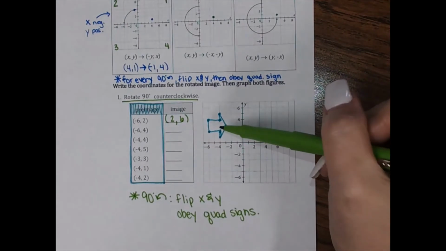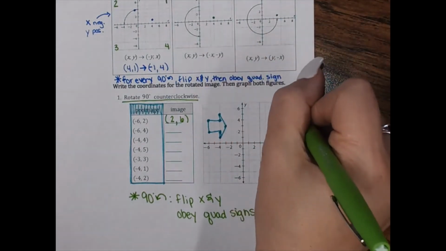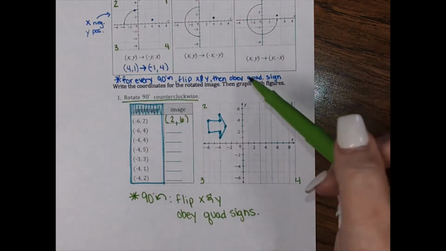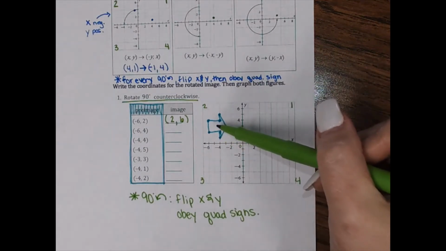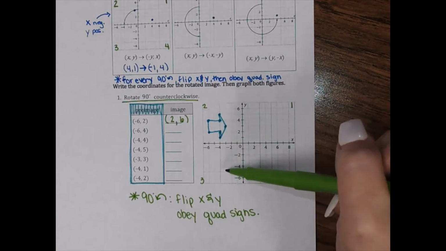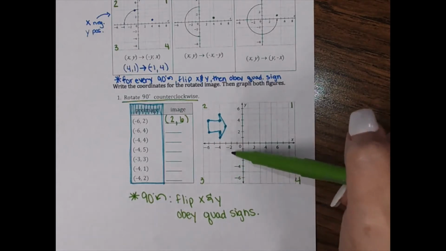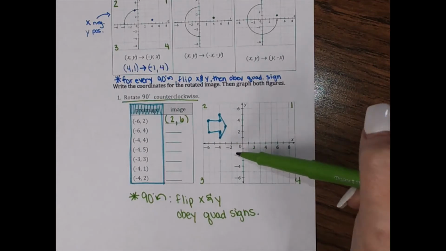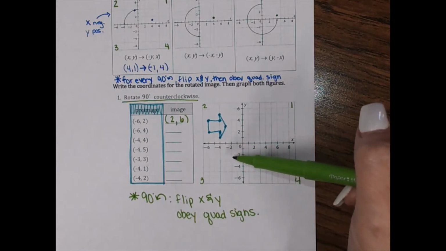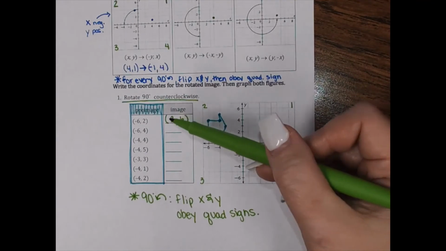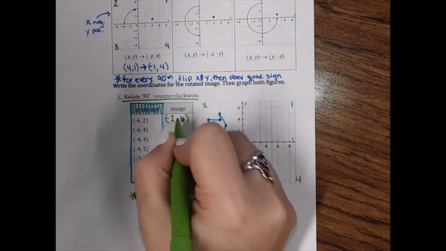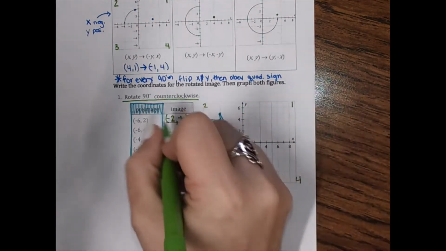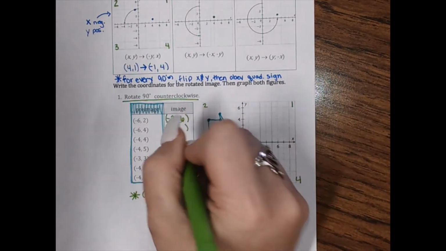If I'm going from quadrant 2, remember they go 1, 2, 3, and 4, and I'm rotating 90 degrees, I'm going to end up in quadrant 3. In this quadrant, all of my X values are going to be negative and all of my Y values are going to be negative. So both of these numbers need to be negative. I'm going to do this for all of these points: flip the X and Y and make sure they're both negative.